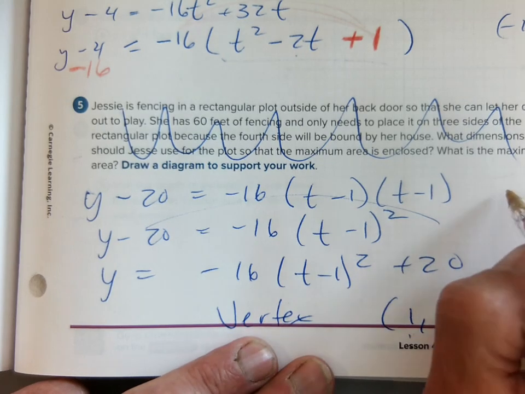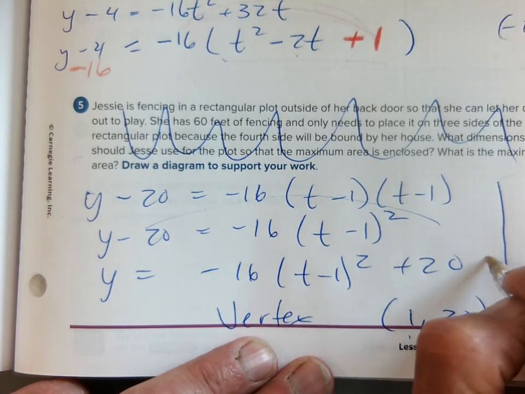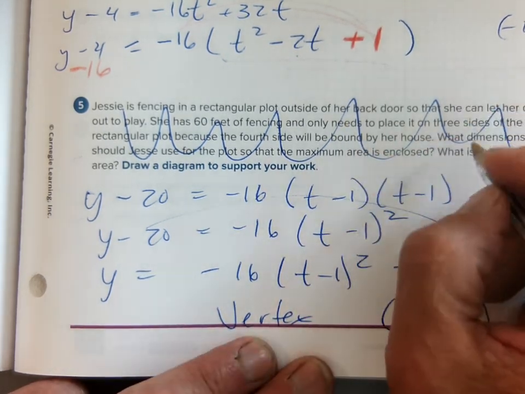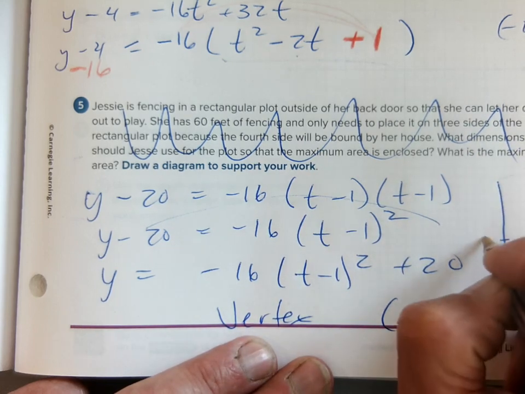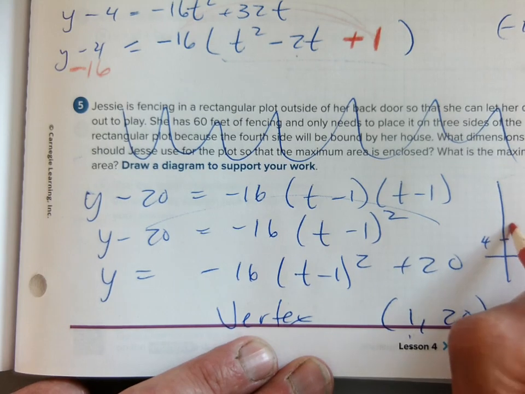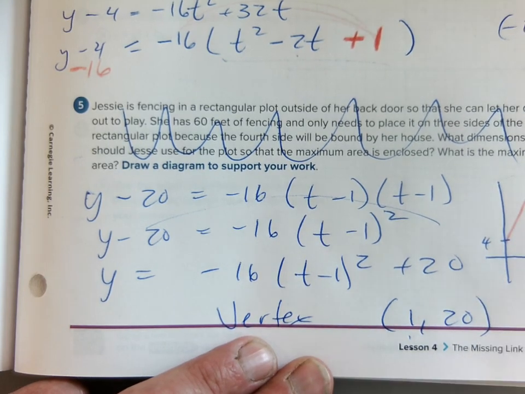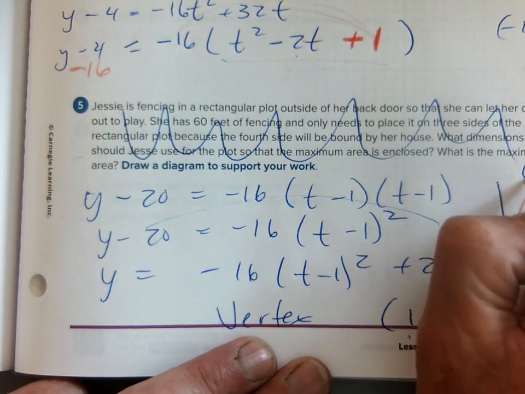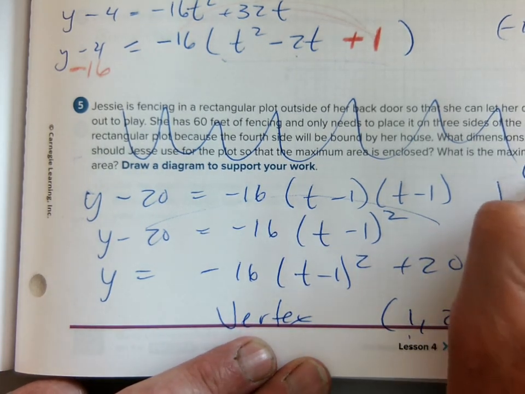So we don't have to give a graph, but it would look something like this. It starts at a height of 4. We know the graph is going to go up until 1 second and come back down here, okay? Here's our highest height, at 20.